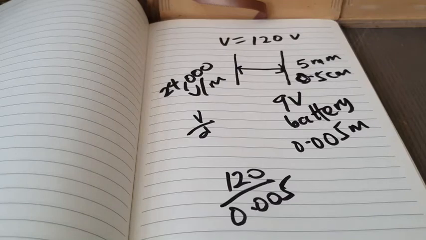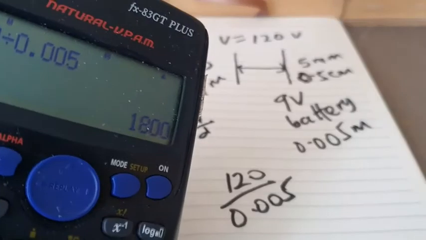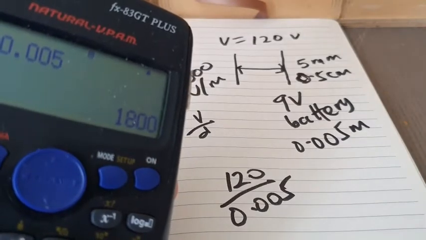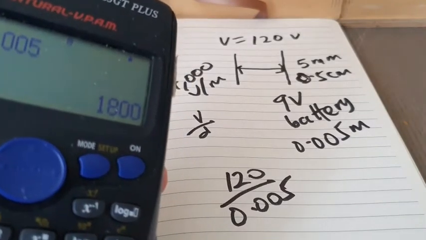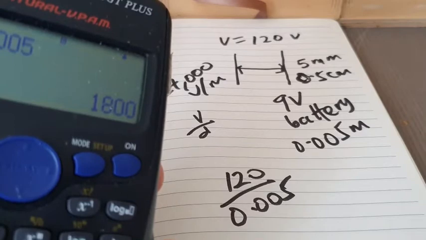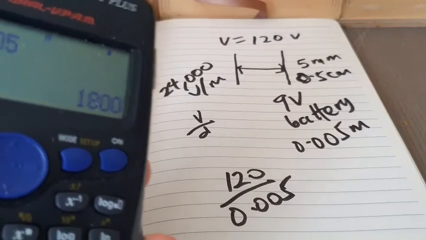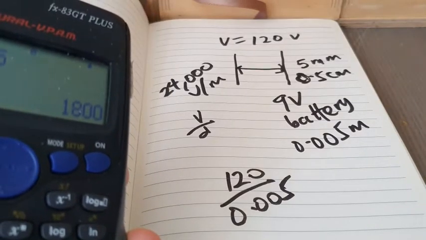So what would happen if you did have a 9-volt battery? So if you had 9 volts instead, and you're dividing it by 0.005, you would get 1,800 volts per meter. So if you had a 9-volt battery connected to those metal plates at a distance of 5 millimeters, it would be 1,800 volts per meter.